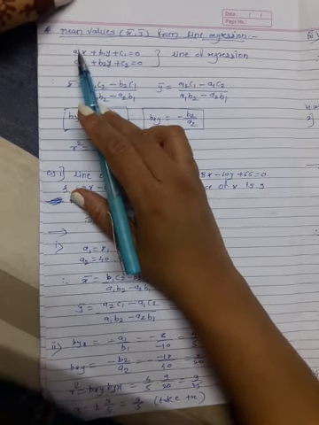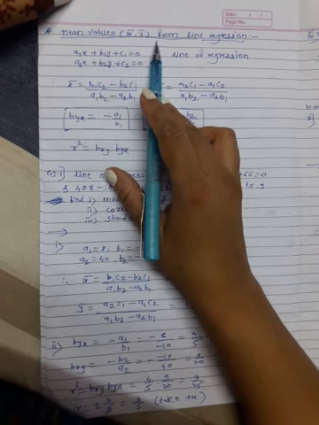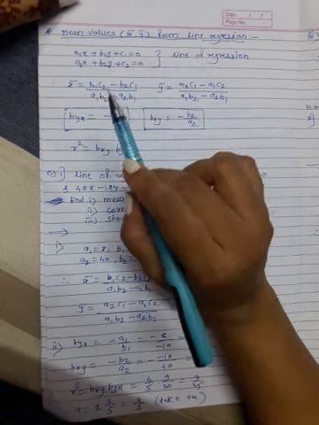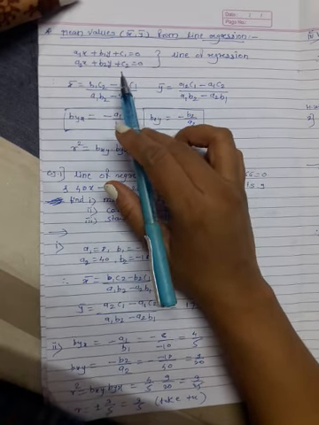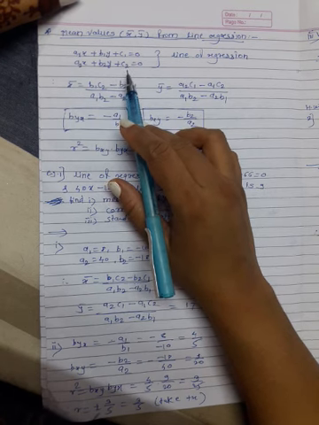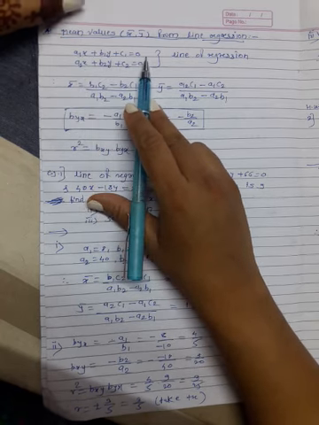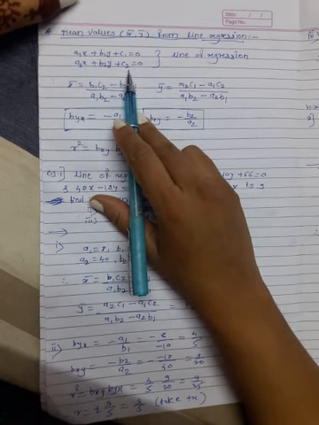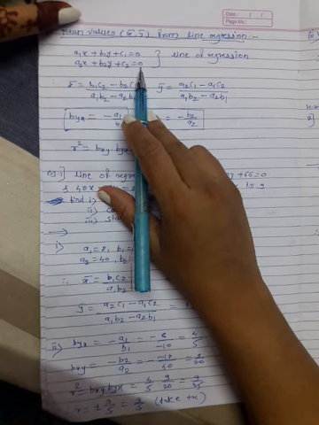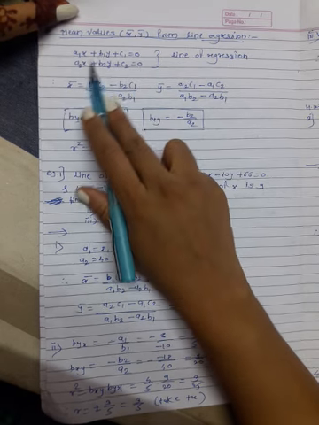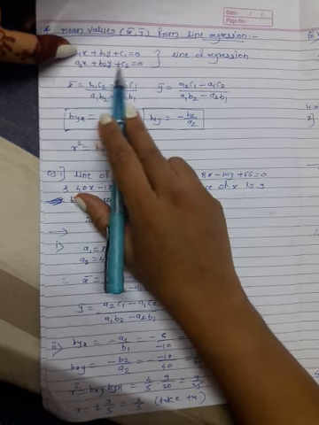Now consider the next point: mean values, that is x bar and y bar, from the lines of regression. If the lines of regression are given in a particular example, we can find out the mean of x and mean of y, that is x bar and y bar. Consider these two lines of regression: a1x plus b1y plus c1 is equal to 0 and a2x plus b2y plus c2 is equal to 0. Comparing the given equations in the example with these two standard equations, find out the values of a1, b1, c1, a2, b2, c2.